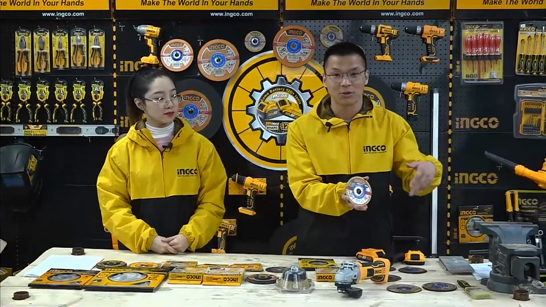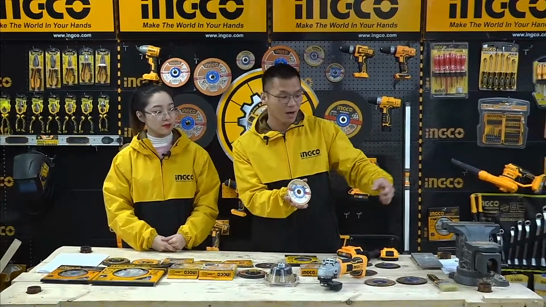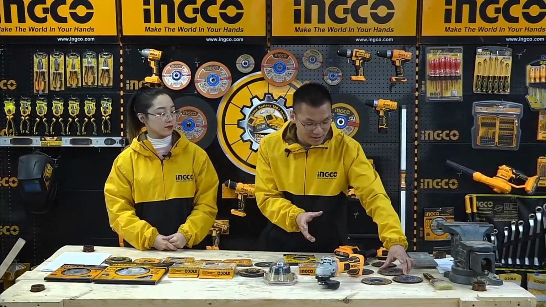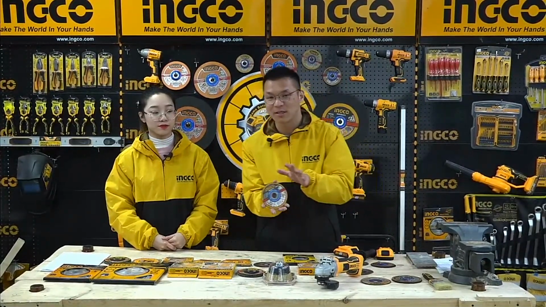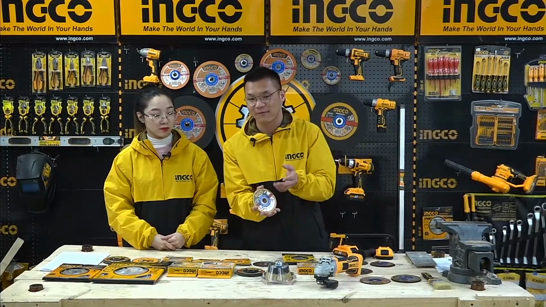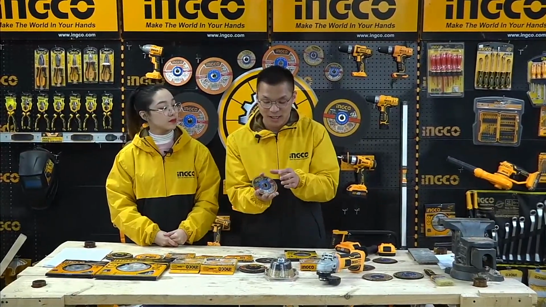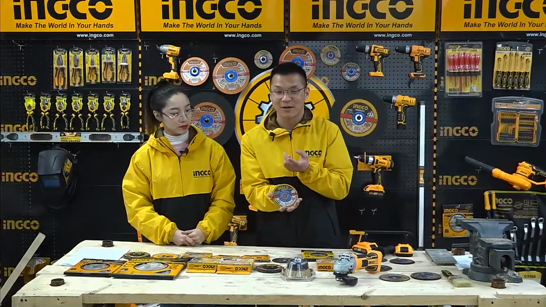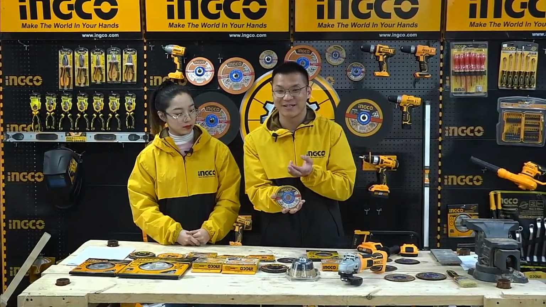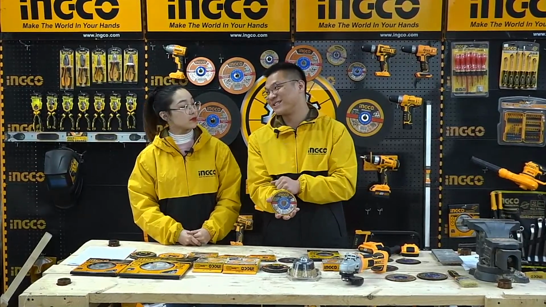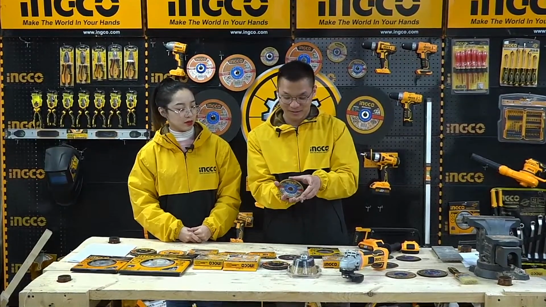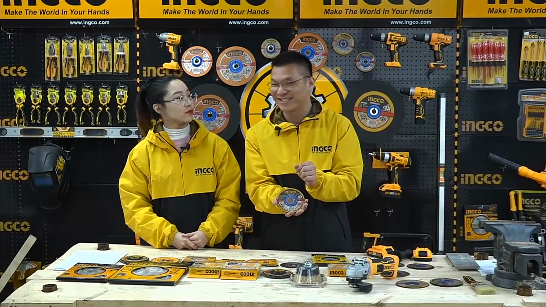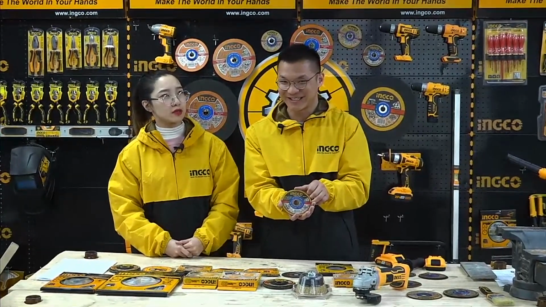Later I will show you its function, and in terms of size, we have 105 millimeters, 115 millimeters, 180 millimeters, 230 millimeters. So many sizes. Do you think our biggest size is 230 millimeters?